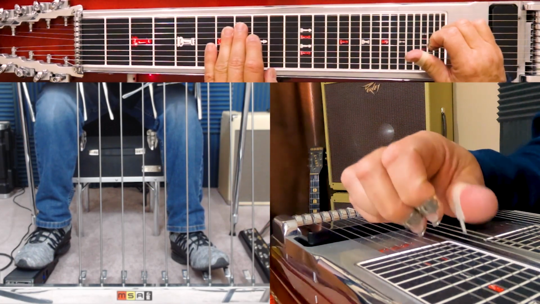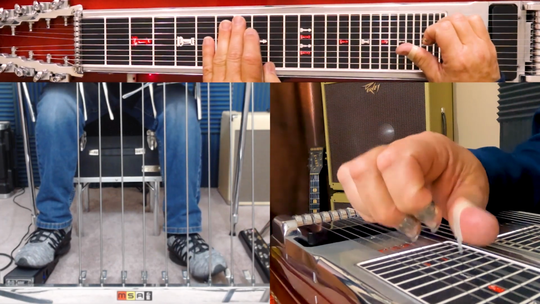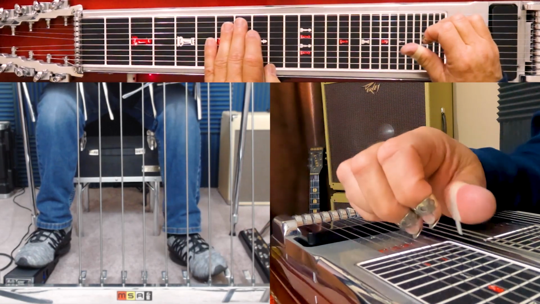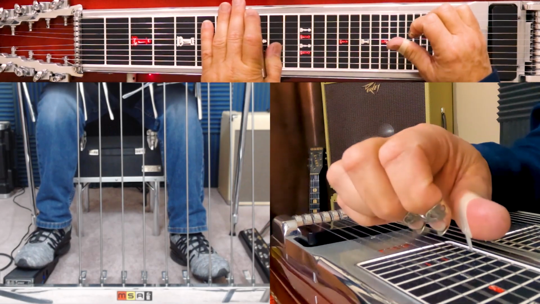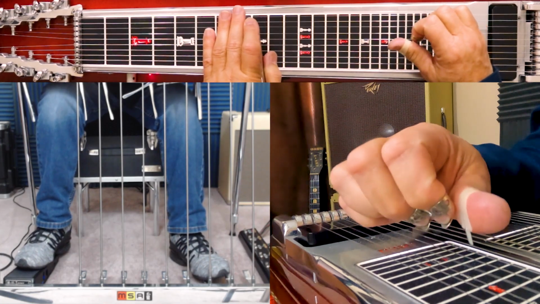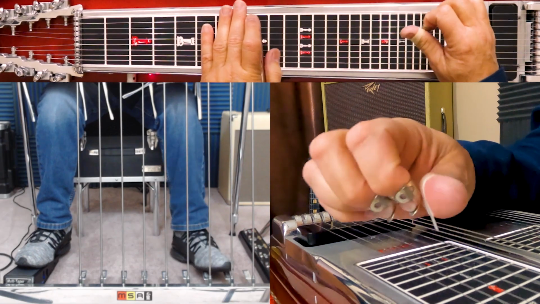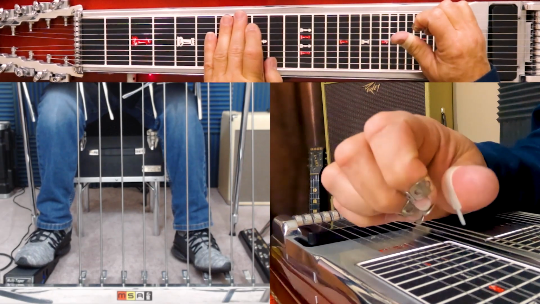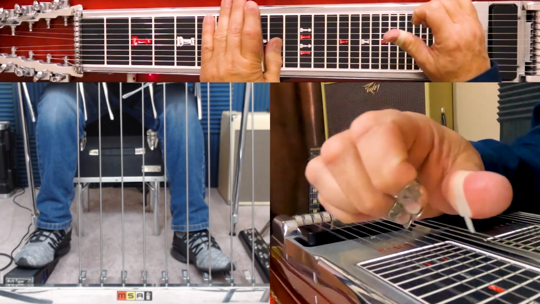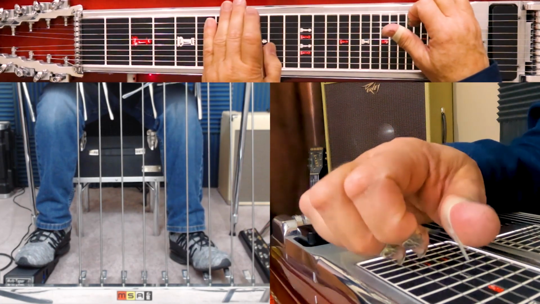The C chord, the D minor, the E minor, the F, the G, the A minor, and then the B minor 7 flat 5.